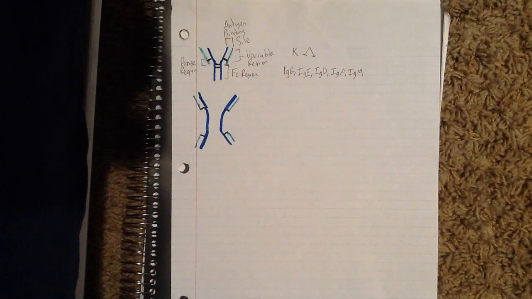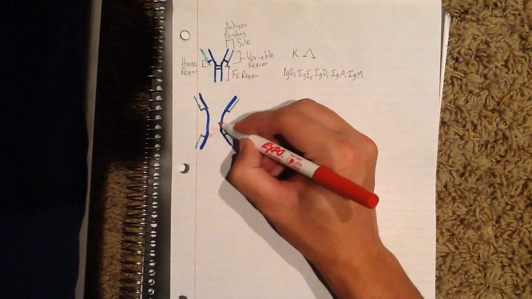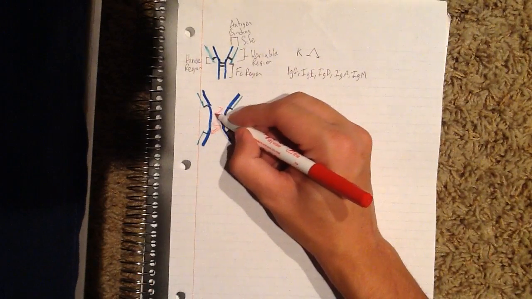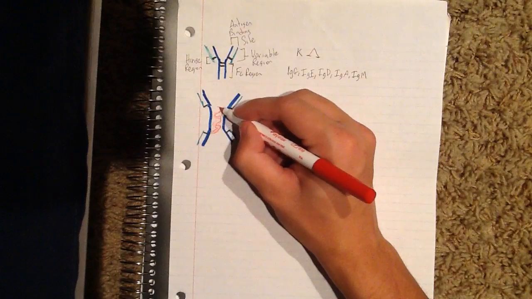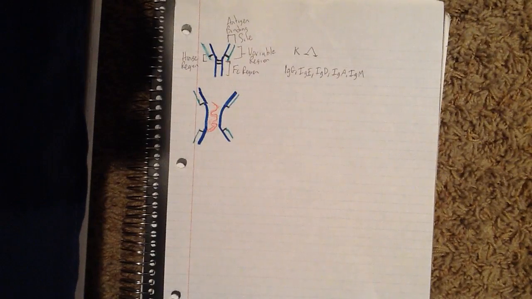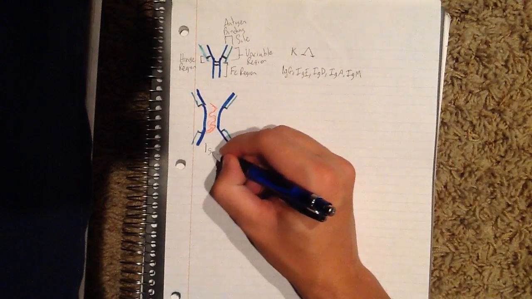So a little bit of a difference between the IgA molecule and the rest of them is that, represented by red, they have what's called a secretory component. And what this does is it's going to protect them from being broken down by some of the gastric acids in the digestive system, because they're found in your digestive system and also your respiratory system. And they're going to protect against different pathogens invading the body. So this is an IgA molecule.